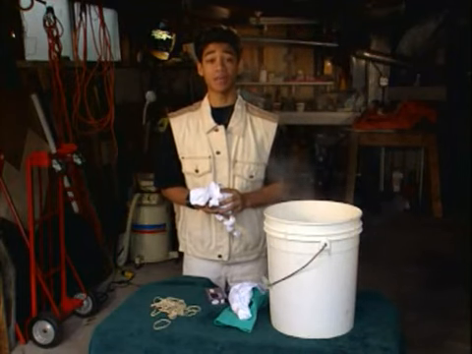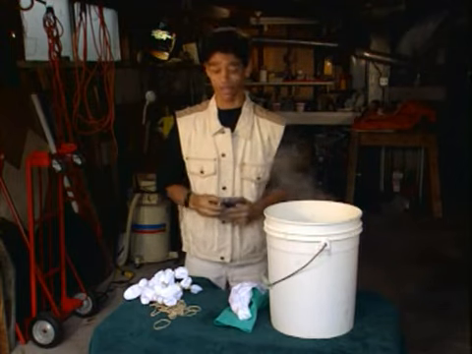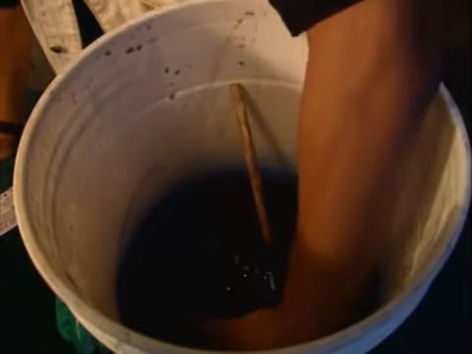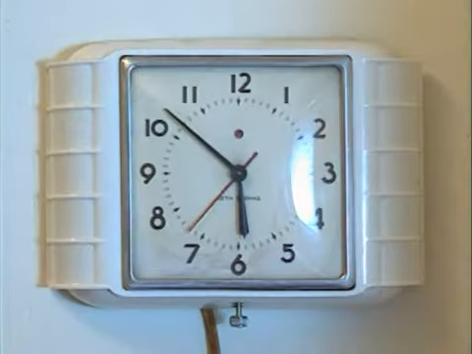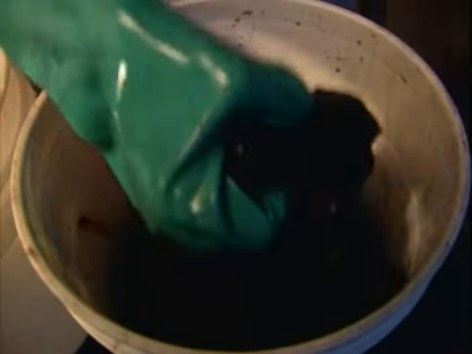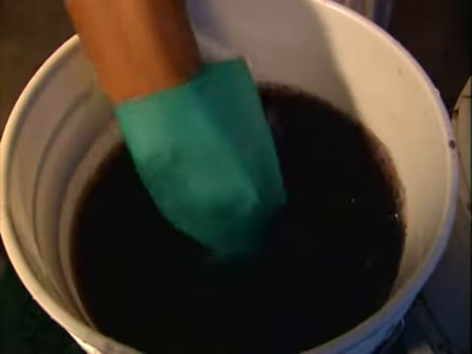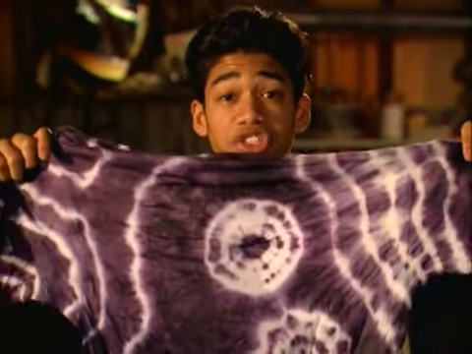Follow directions on how to mix up the dye with a bucket of water. Here's some dye we prepared earlier. Submerge your shirt in the dye and hold it under with a stick. After a few hours, pull out the shirt, rinse it off. Now take off the rubber bands. Then when the shirt dries, you'll have a pattern that you can wear.